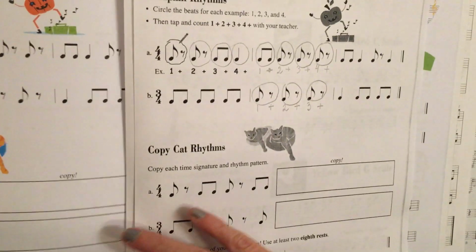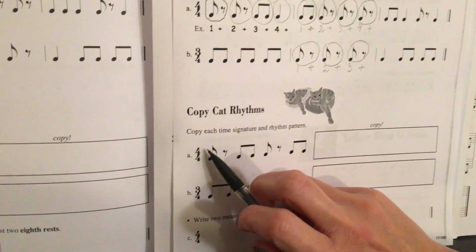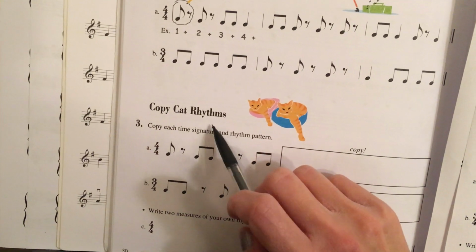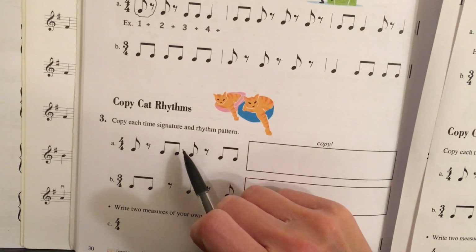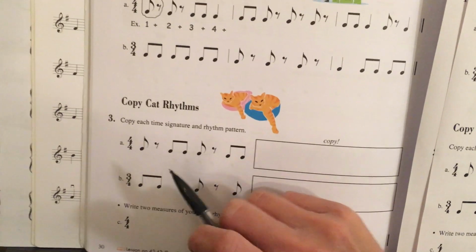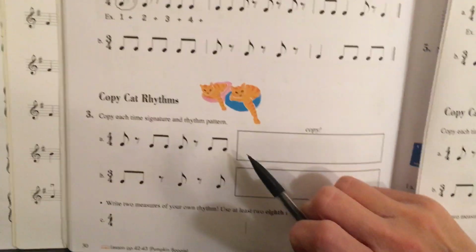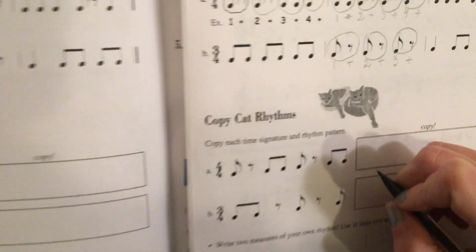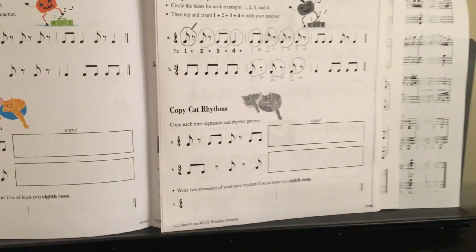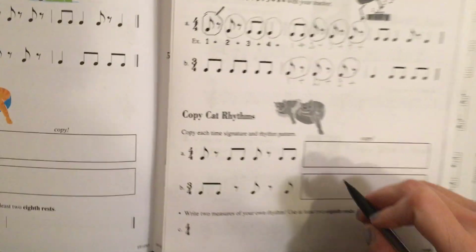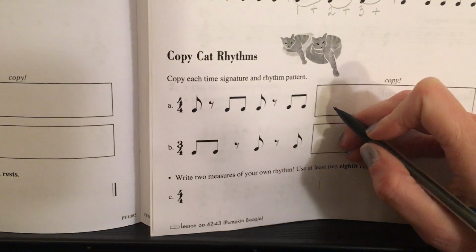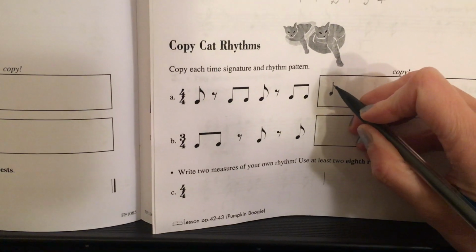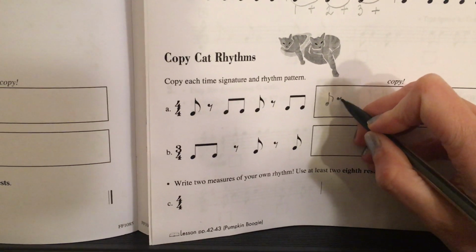Okay, and let's do now task 3. Right here you can see the third task. Copy cat rhythms. Copy each time signature and rhythm pattern. Well, this one is pretty easy. You don't need to really think that much. You just have to copy exactly what you see here. So I'm going to do the first example, okay? So again, the way we write our notes and rests might be a little bit different from the way they print, which is okay. So that would be my eighth note, like that, and eighth rest.